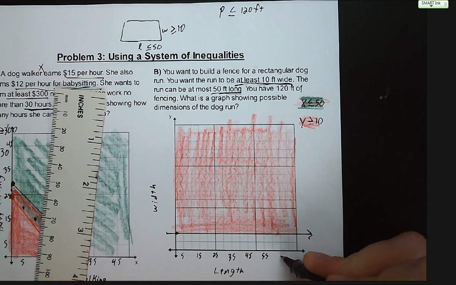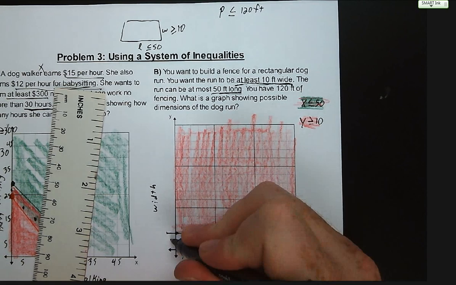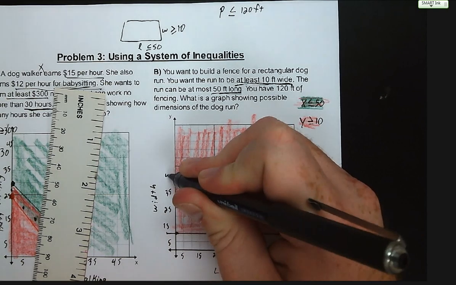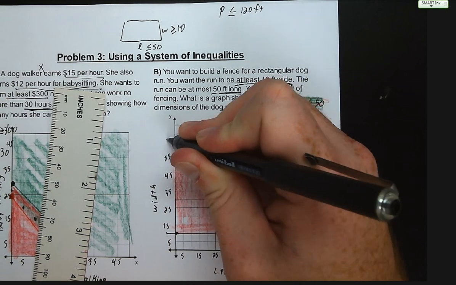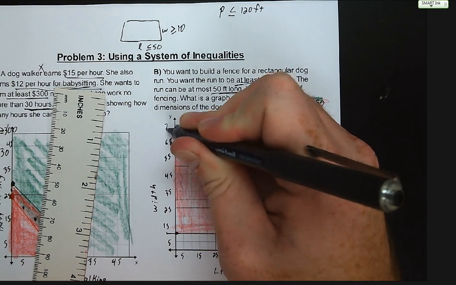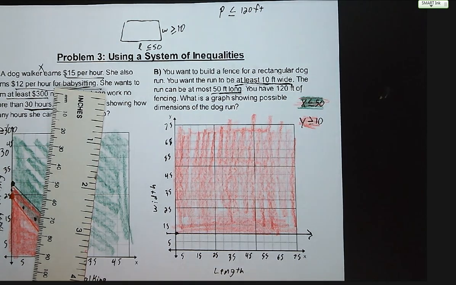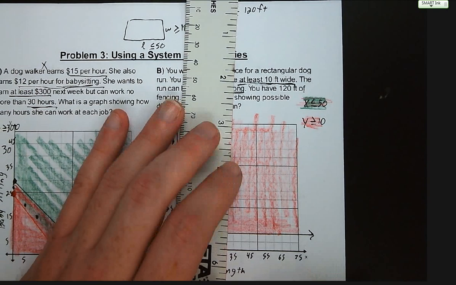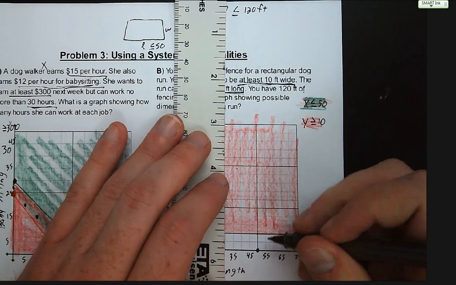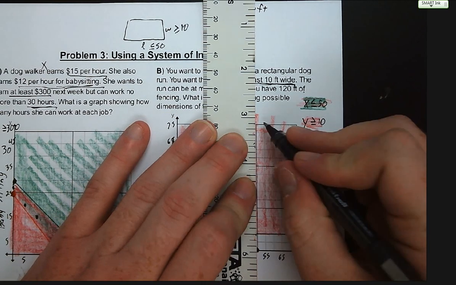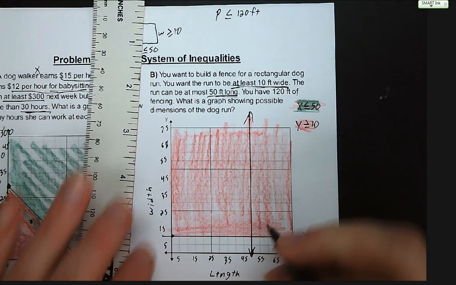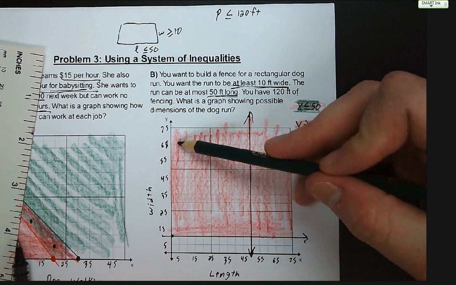So I'm going by 5s on my x-axis and 5s on my y. Okay, so I've got my axes labeled. So now I've got x is less than or equal to 50, so we have a vertical line at 50, and it's less than or equal to. So we draw in our line, and I'm going to color that in with green.